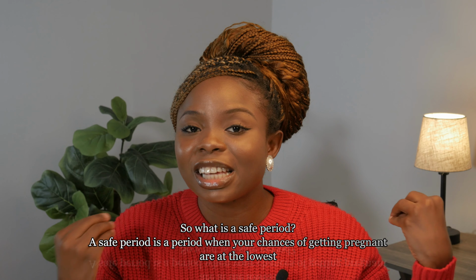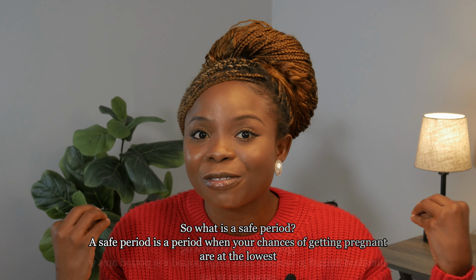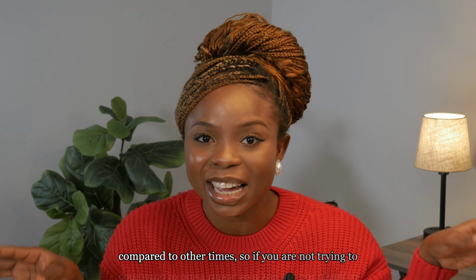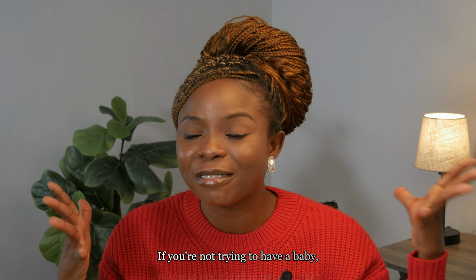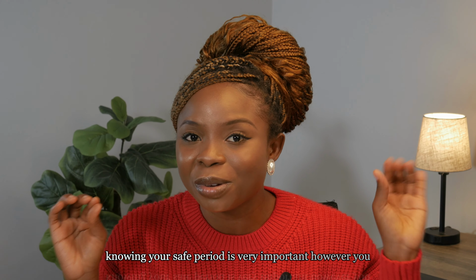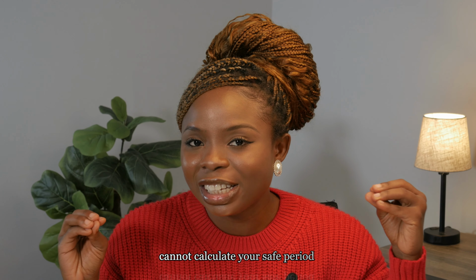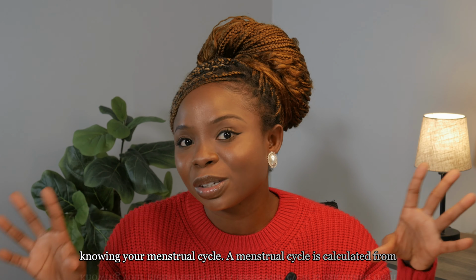So what is a safe period? A safe period is a period when your chances of getting pregnant are the lowest compared to other times. So if you are not trying to get pregnant, or if you're not trying to have a baby, knowing your safe period is very important. However, you cannot calculate your safe period without knowing your menstrual cycle.